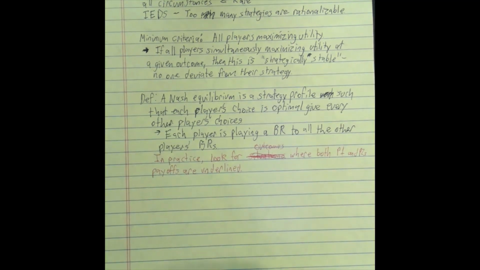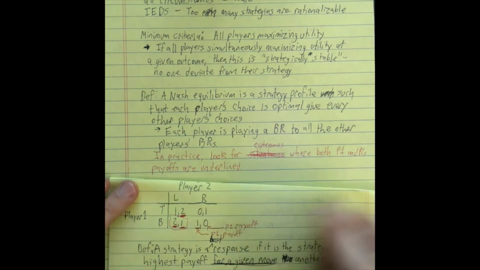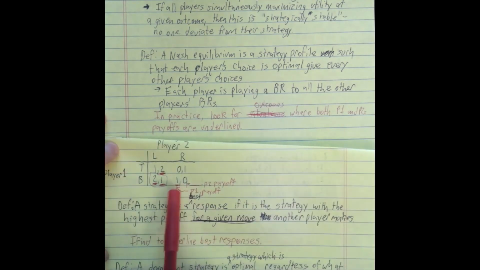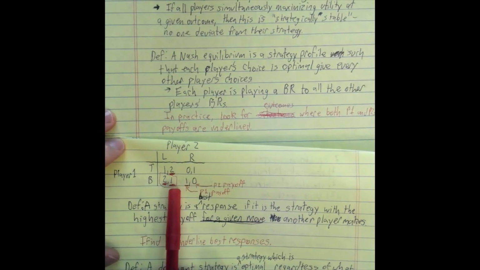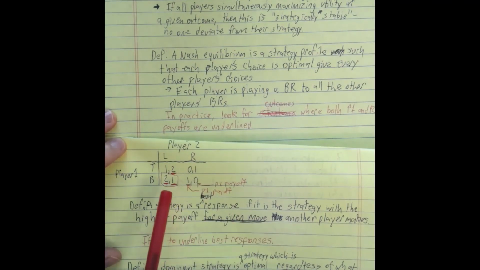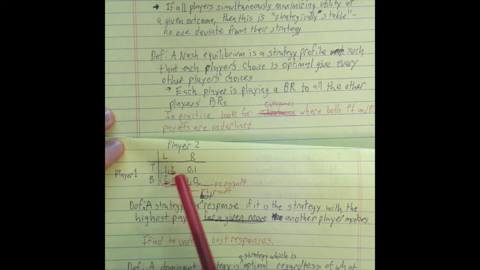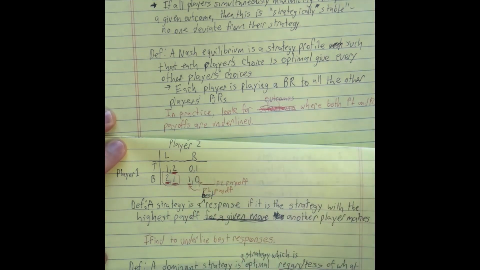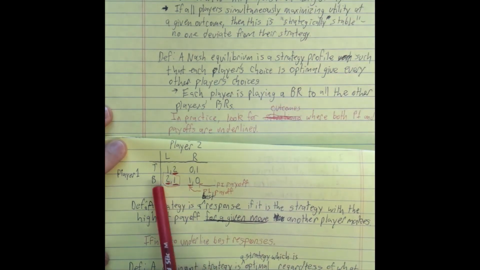I'm going to bring back this game that we had earlier when we were looking at dominant strategies, the game at the beginning of the lecture. Here, for bottom left, player one is playing a best response to player two. Playing bottom is player one's best response to player two playing left. Player two playing left is a best response to player one playing bottom. Each player is playing a best response to the other player's best response, and therefore we have a Nash equilibrium here at bottom left.